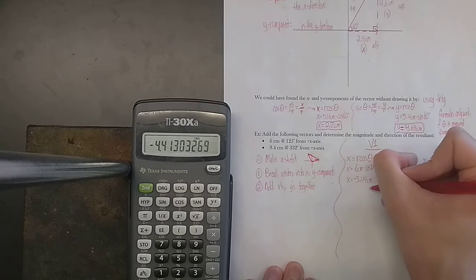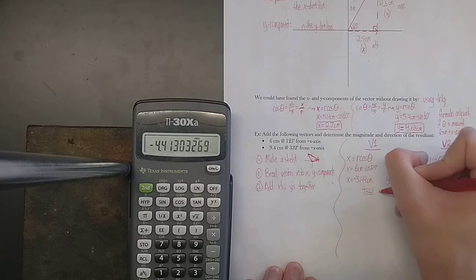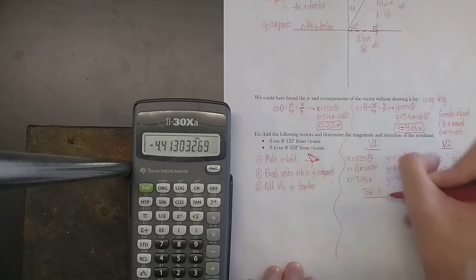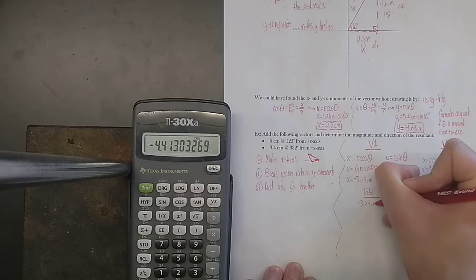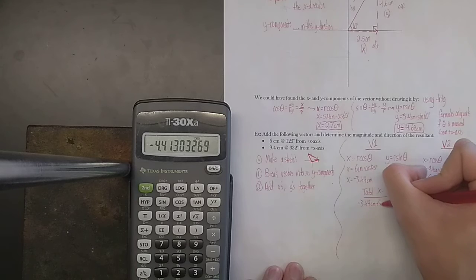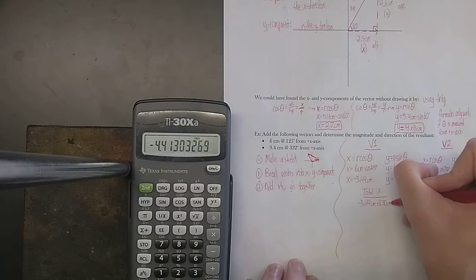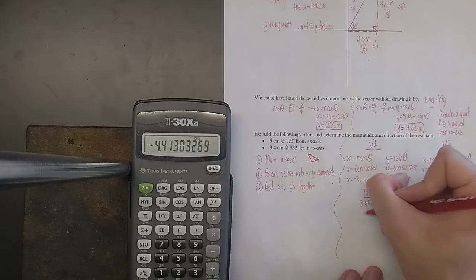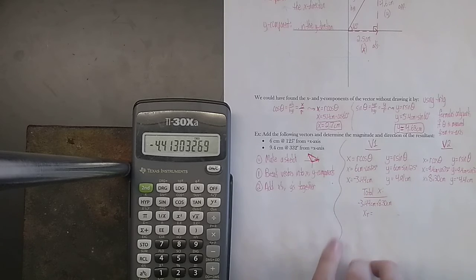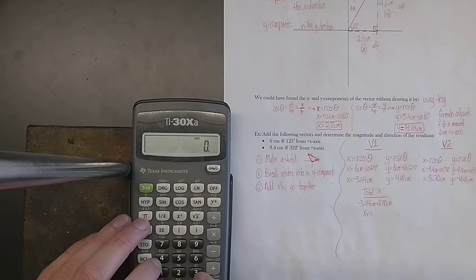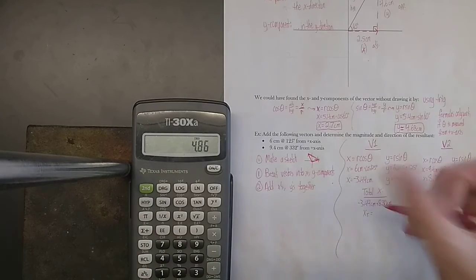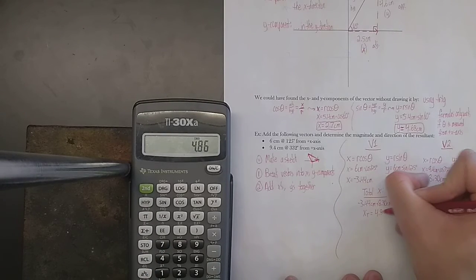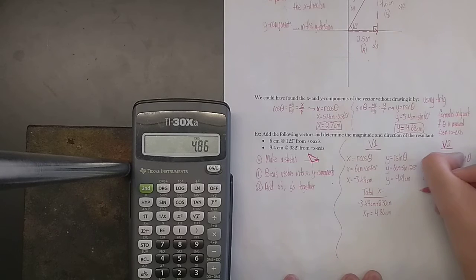So we're going to have a total x component, negative 3.44 centimeters plus 8.30 centimeters. I'm just going to do xt plus 8.30 is 4.86 centimeters.